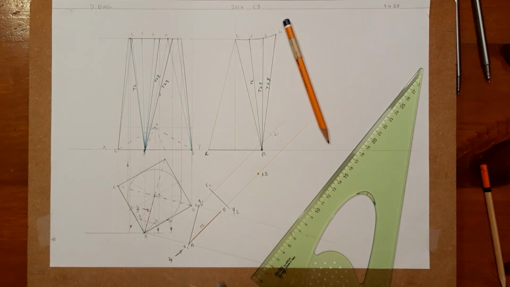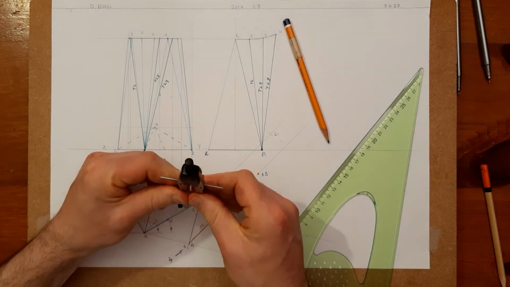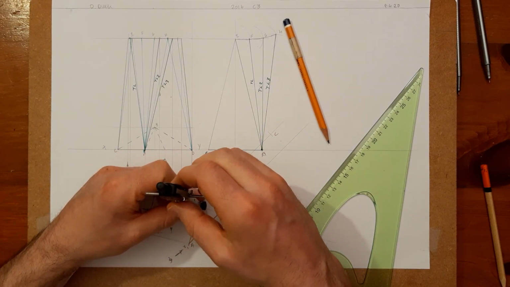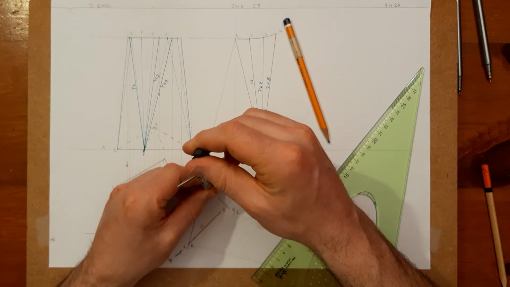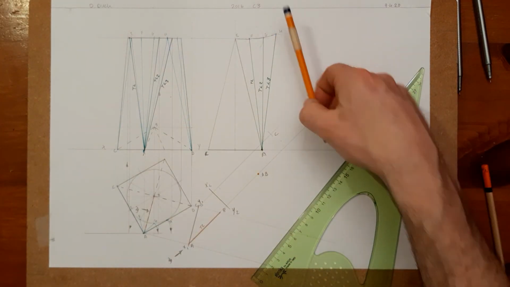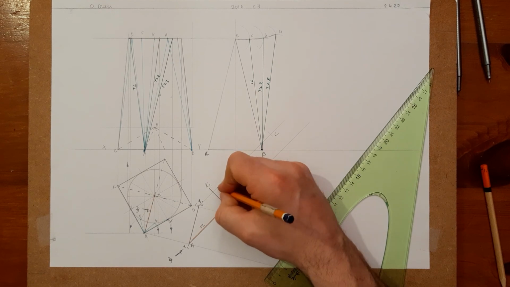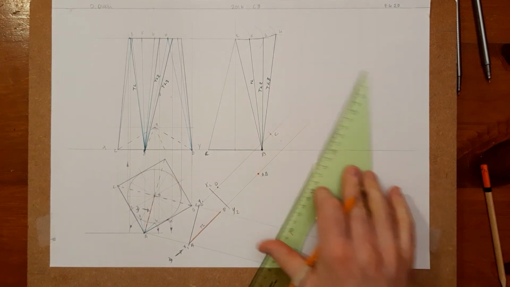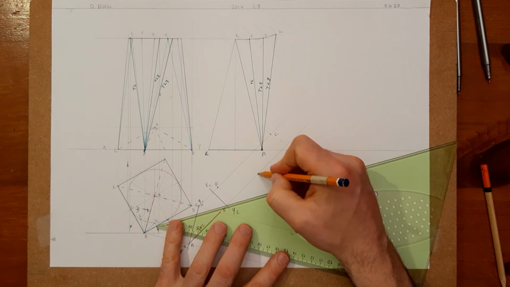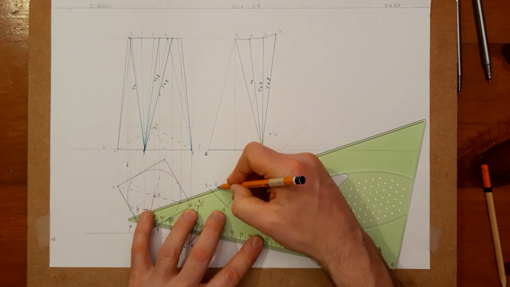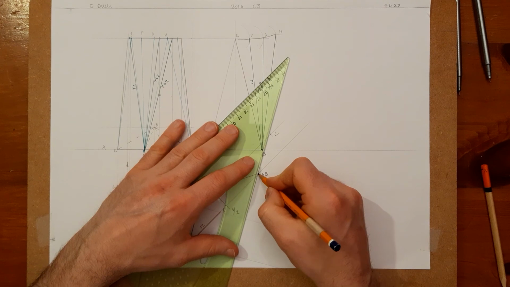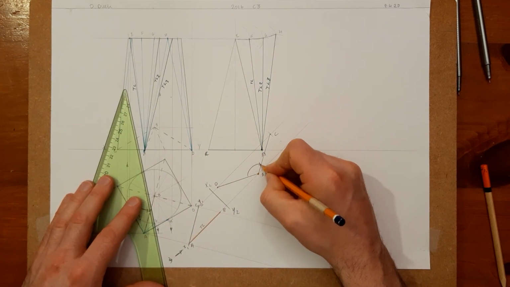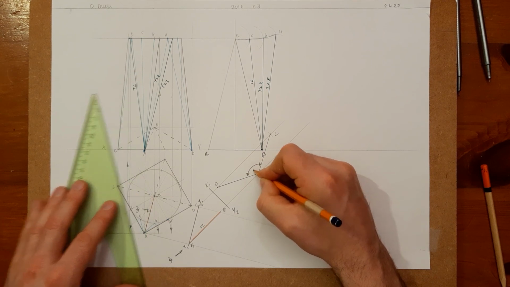Point C. This will give me point D there. C is up there. And so join them in. And that'll get you an edge view of both planes. And hence we can see the dihedral angle that we're after.